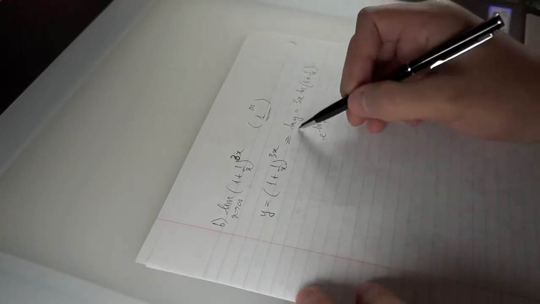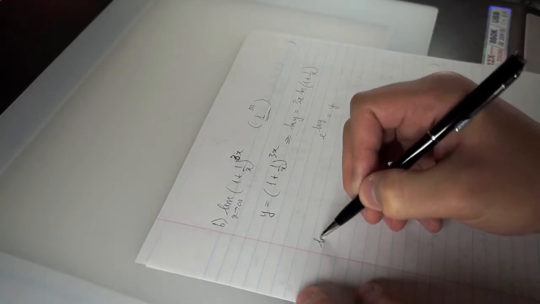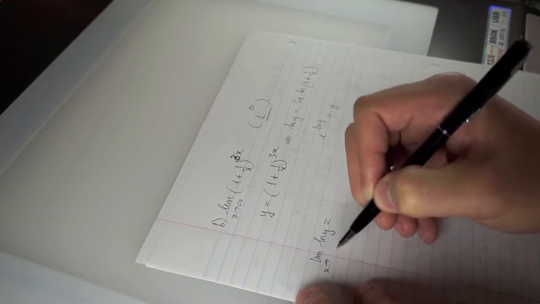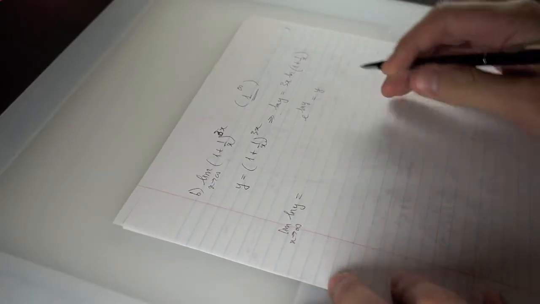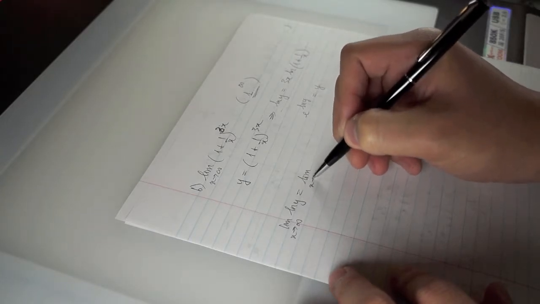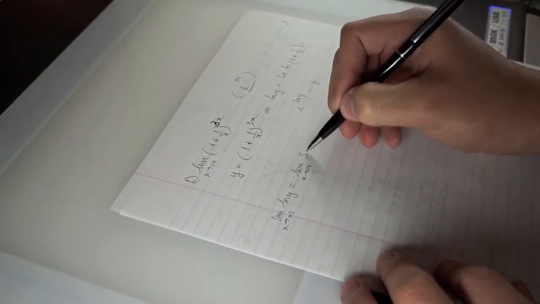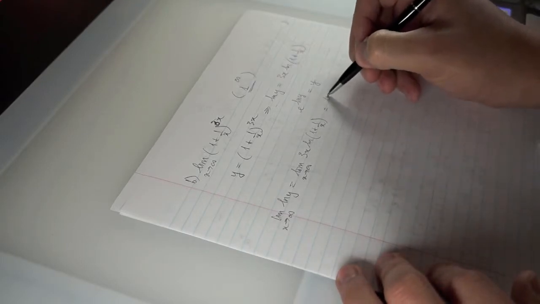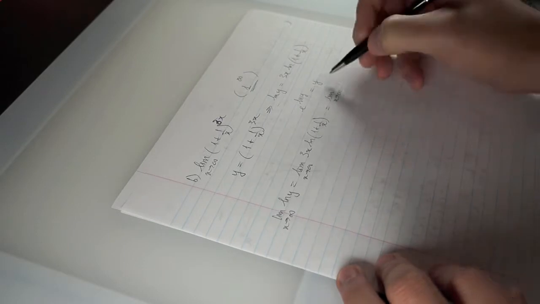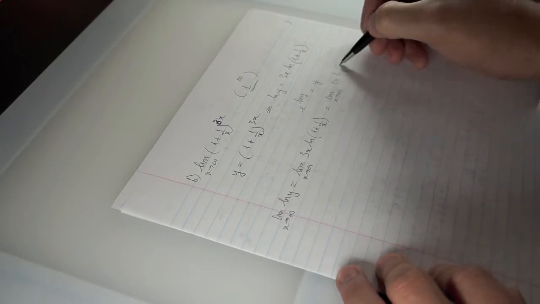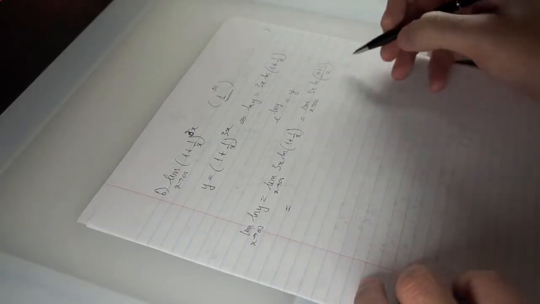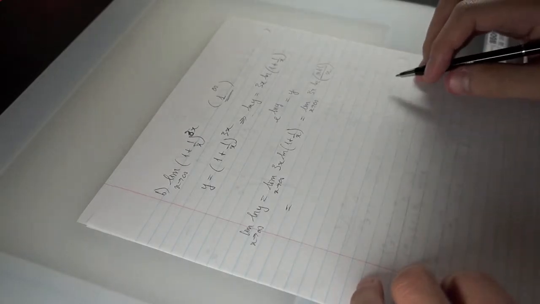Okay, so now we look at what the limit of ln y equals. The limit as x approaches infinity of ln y equals the limit as x approaches infinity of 3x ln(1 + 1/x). Okay, and we can rewrite it as the limit as x approaches infinity of 3x ln((x + 1)/x). What is that equal to?